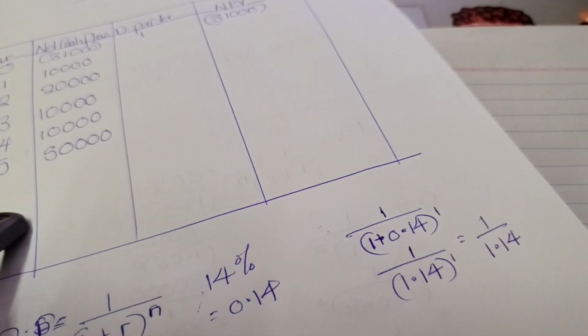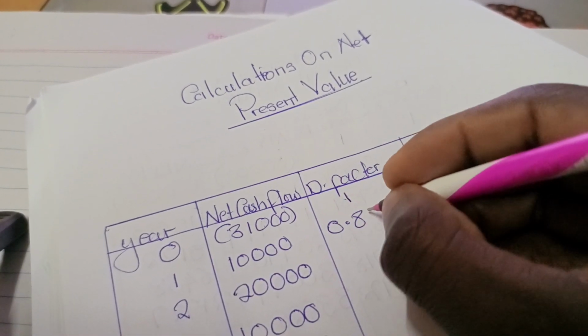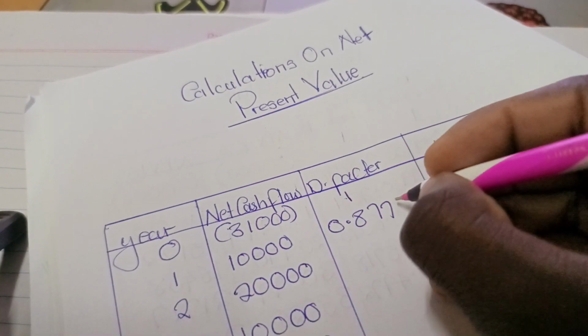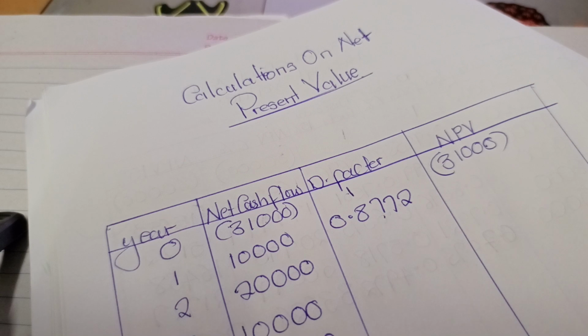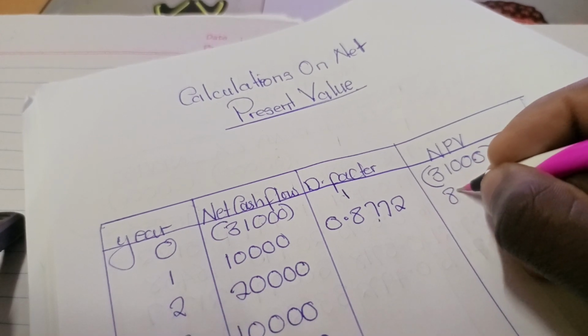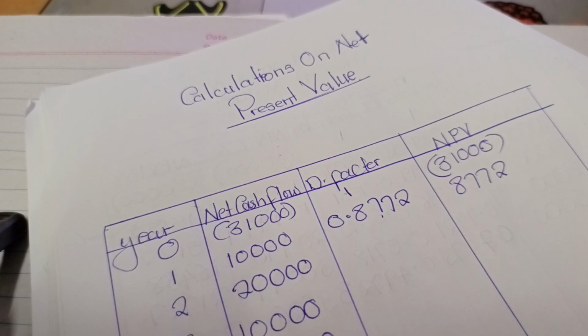Then we divide: 1 divided by 1.14 gives us 0.8772. Then we multiply this times the 10,000, which gives us 8772.